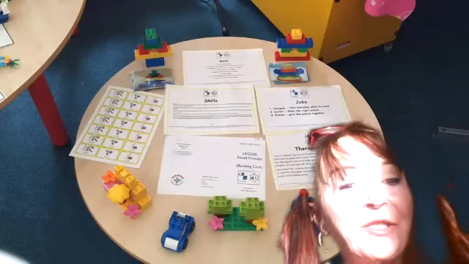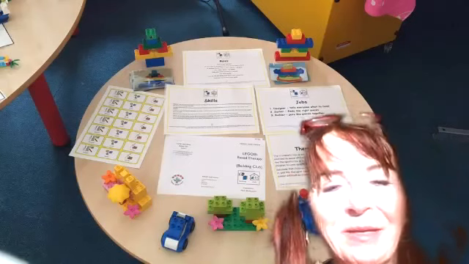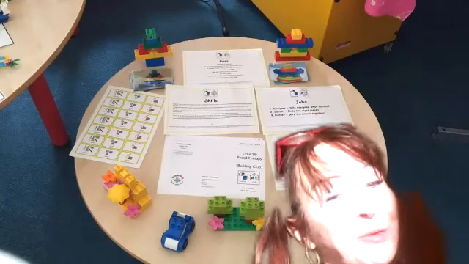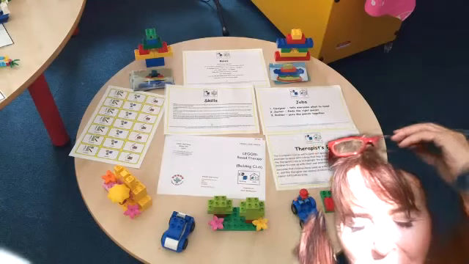Hi, I've been asked to do an introduction to therapeutic Lego. So here we go.